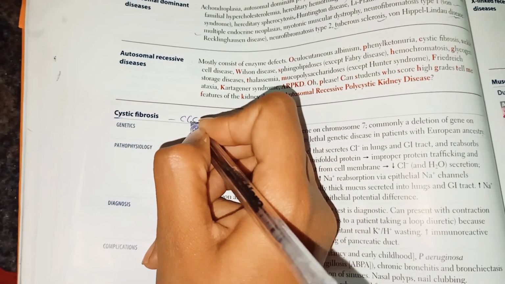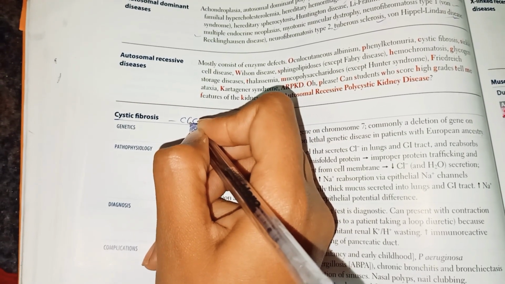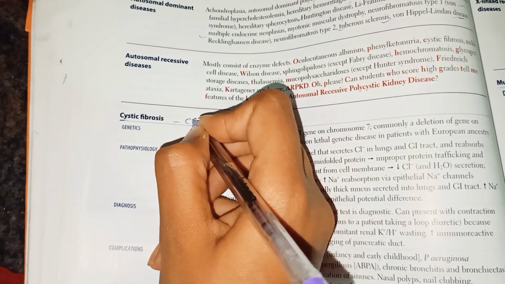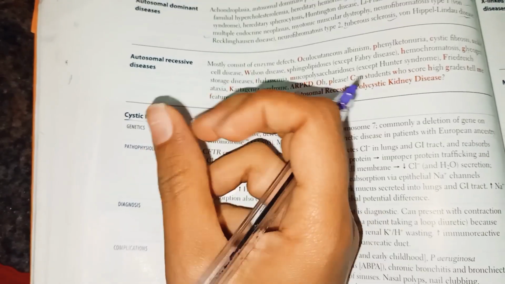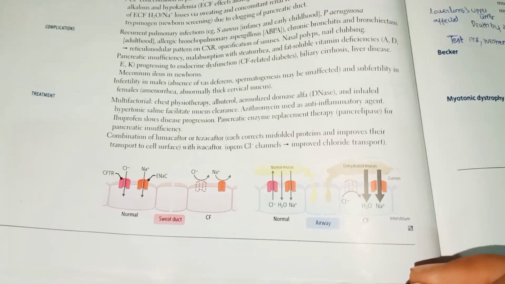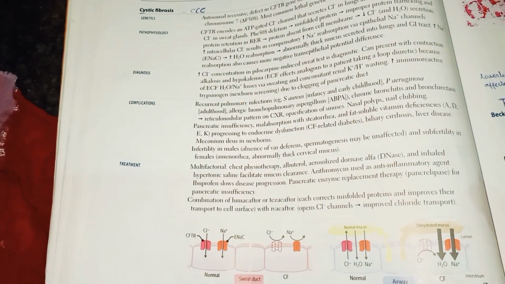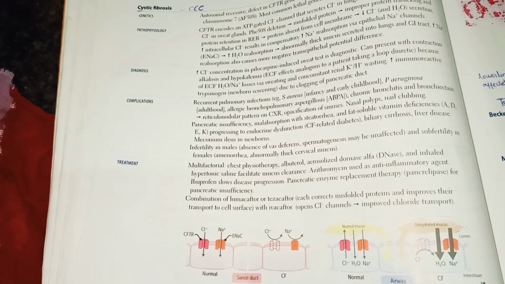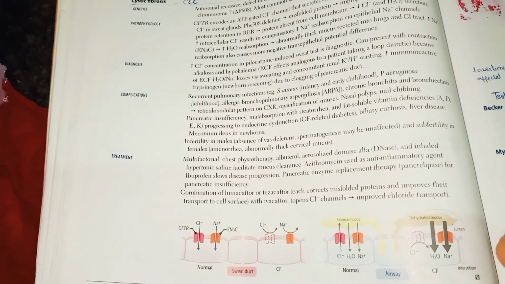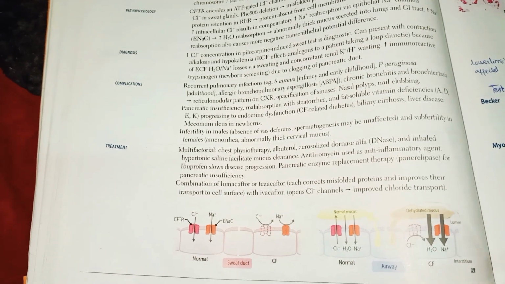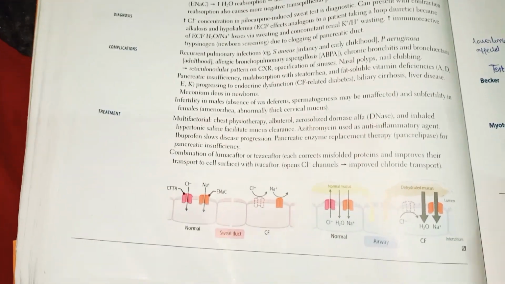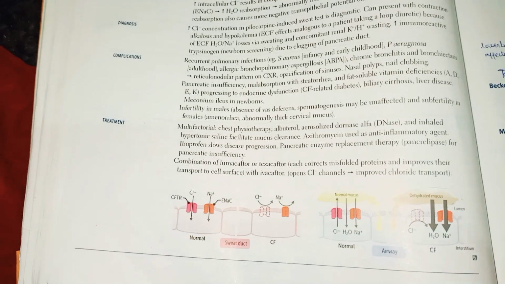That is cystic fibrosis: the CFTR gene is not present, mutated, or you can say deleted. Because of that, there's a problem in the chloride channel, right? So everything is thickened: mucus is thickened, pancreatic enzymes are thickened, male and female secretions are thickened, female cervical mucus is thickened. So that is about cystic fibrosis, and the treatment also we have done.